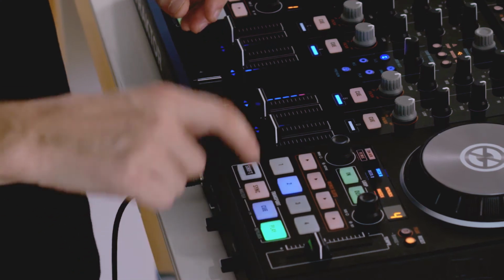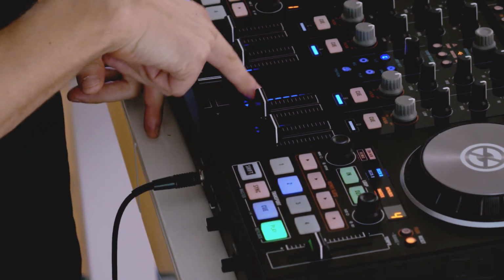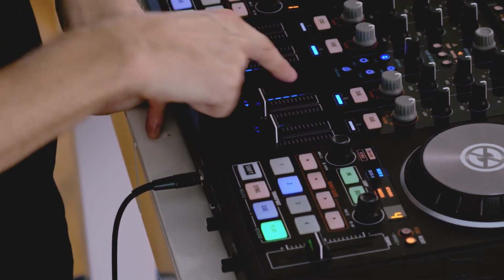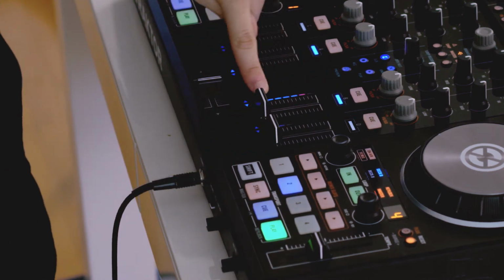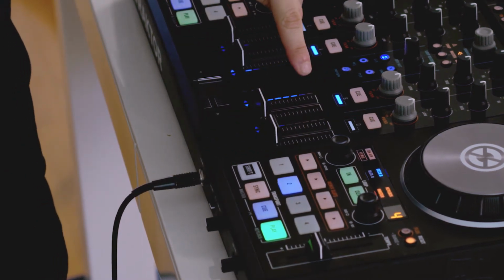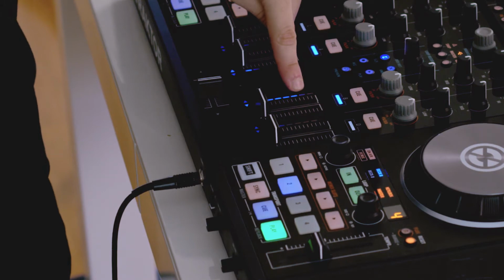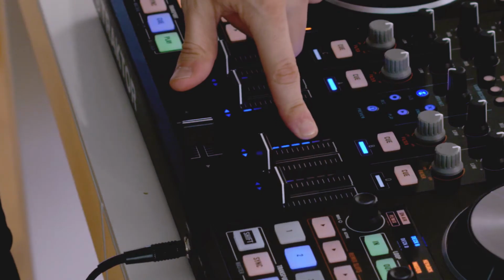If I was to play a song, you can see the levels coming through the mixer. And you see these LEDs here. We have blues and we have oranges or reds, however you see it. So the idea here is to get the gain high enough so that the levels are hitting the maximum blues, but hardly ever hitting orange, okay?